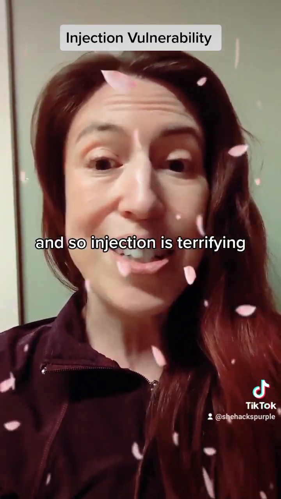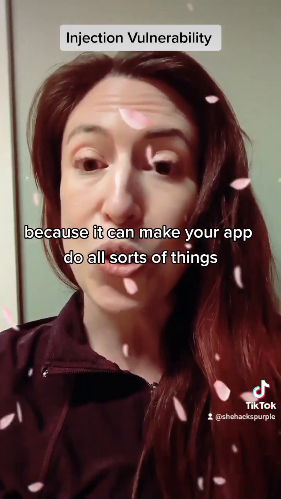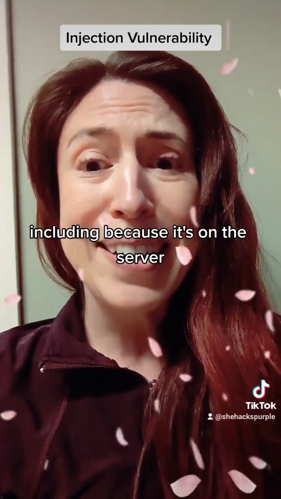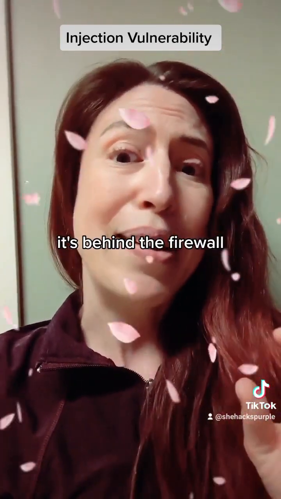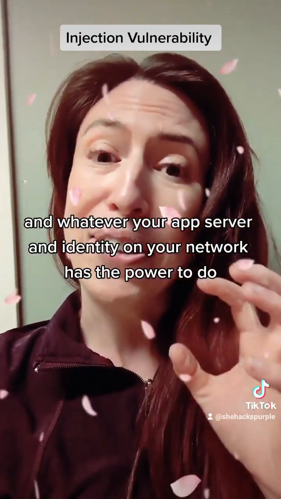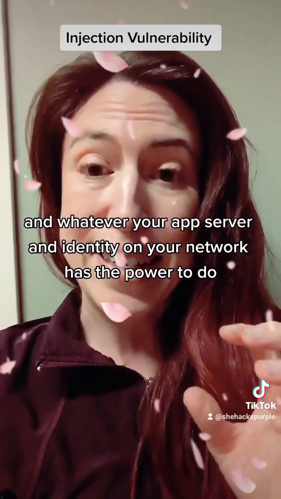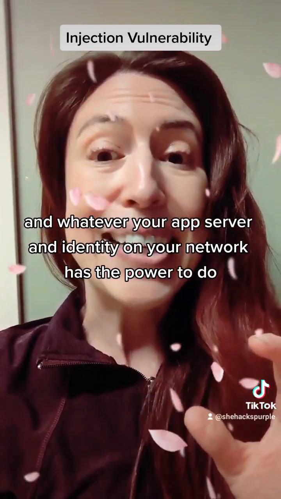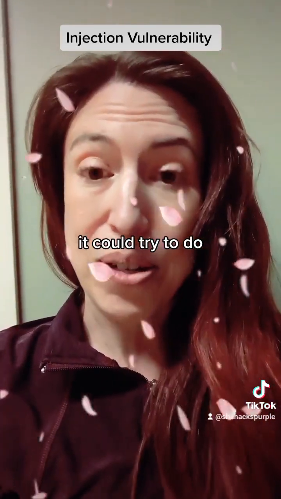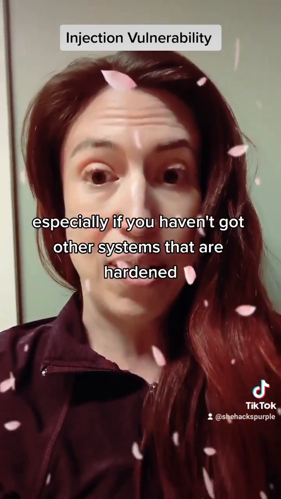And so injection's terrifying because it can make your app do all sorts of things, including, because it's on the server, it's behind the firewall, and whatever your app server and identity on your network has the power to do, it could try to do, especially if you haven't got other systems that are hardened.